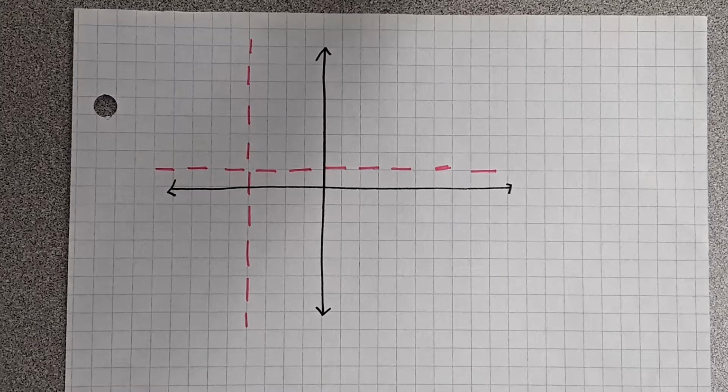Okay, so this is a continuation of example 5 from yesterday, correct?